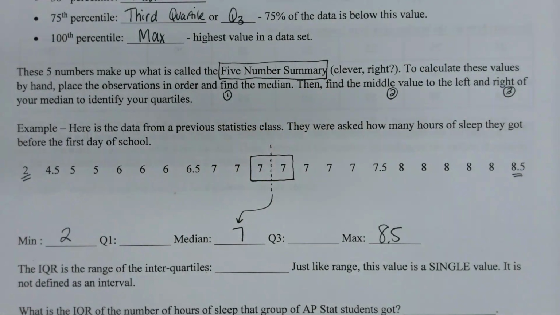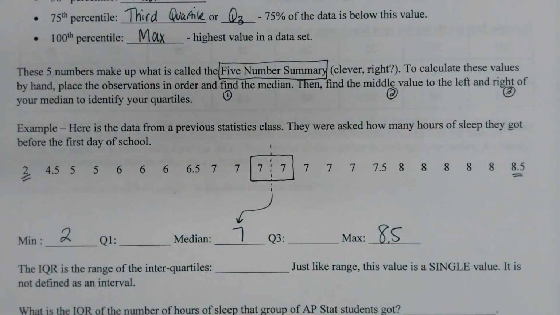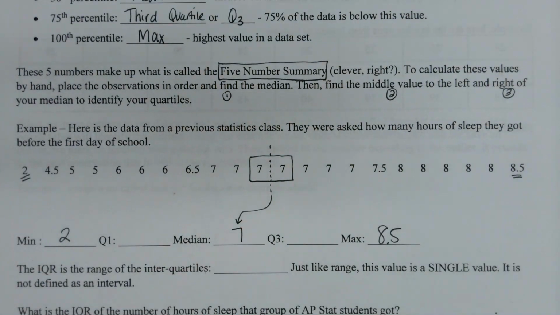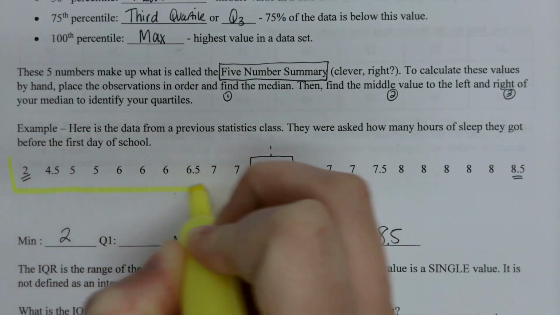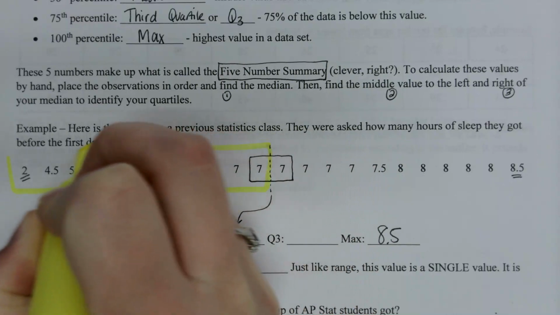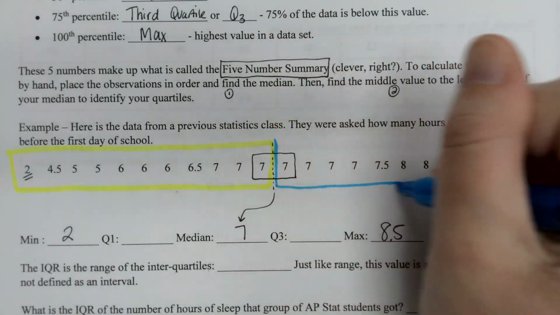which is 7. Now, because we're not having a single value as our median, we're going to include the value to the left and to the right in my lower half and my upper half, and I'll highlight these for you. So this is my lower half of my data. We split it into halves, and this is the upper half of my data.